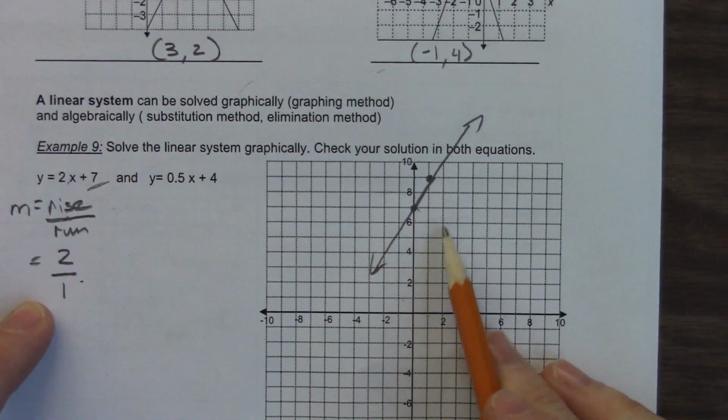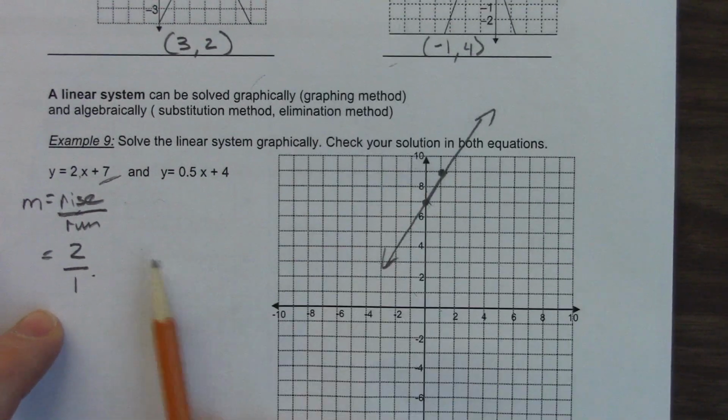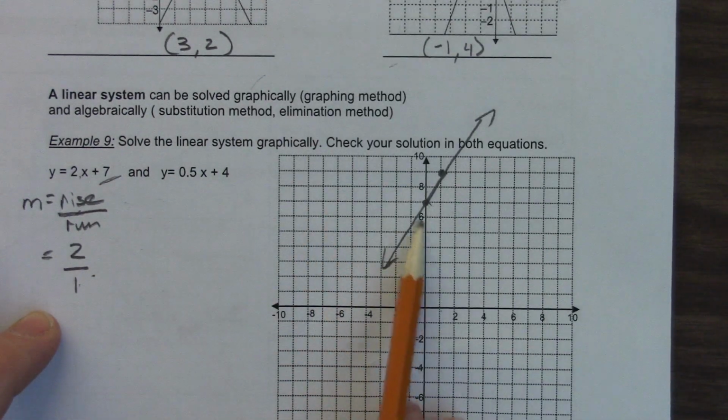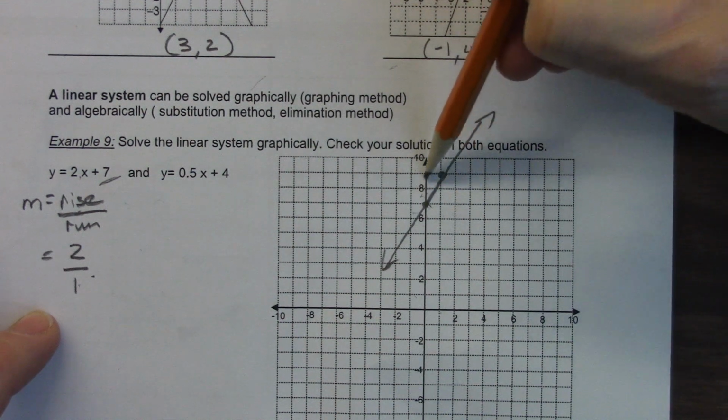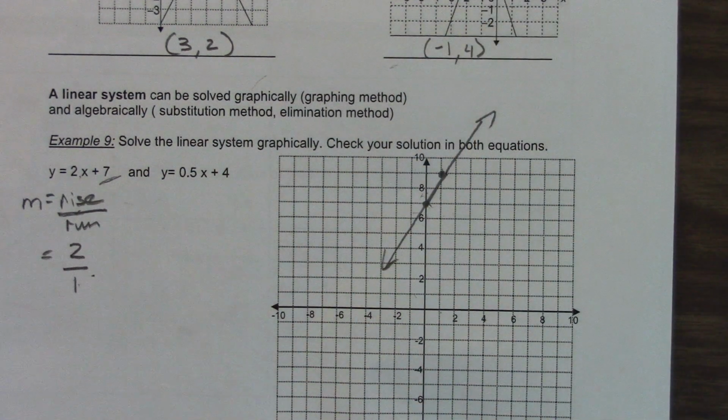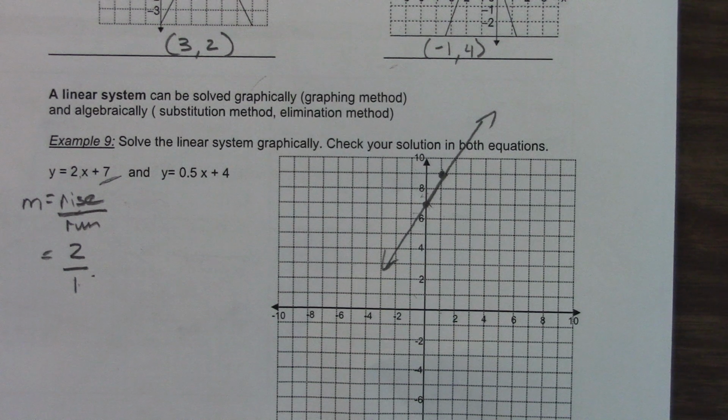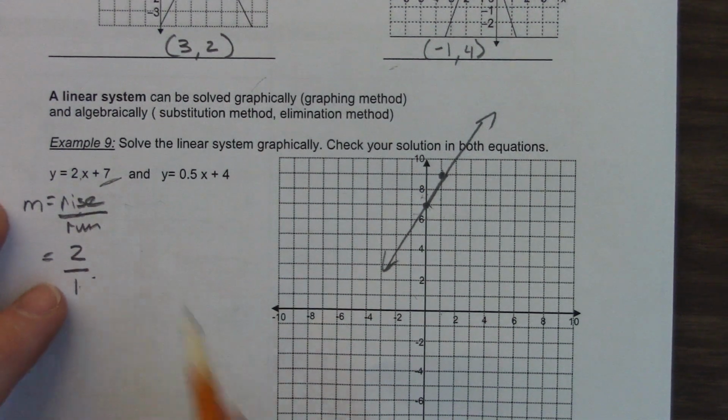That's why I wrote the 2 over 1, just so you knew what I need to run, like what I need to move horizontally. So up 2 over 1. Does that make sense to you guys? If you just see one number there, it might be confusing, right? You're not going to know how to graph it. Now you know. Wait, so any one number is over 1? Yes, exactly. That's my point. Good. All right, the next one.